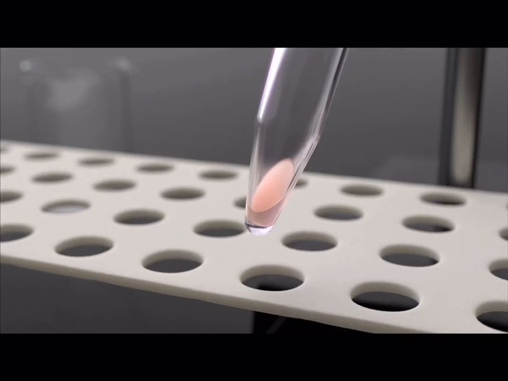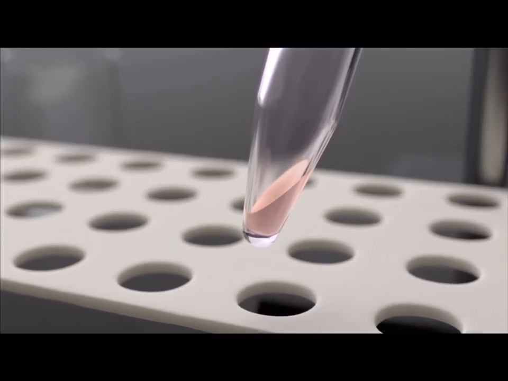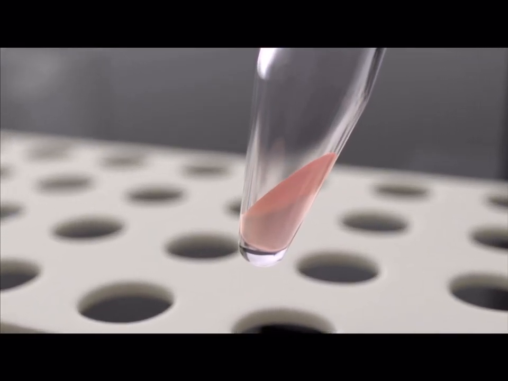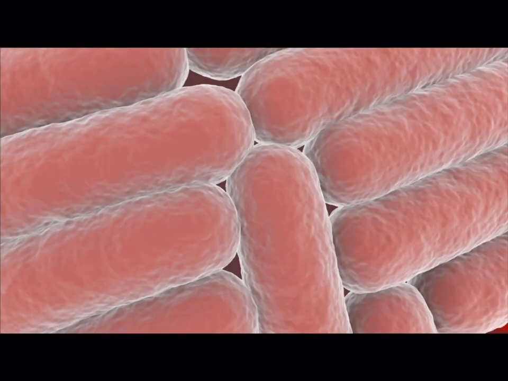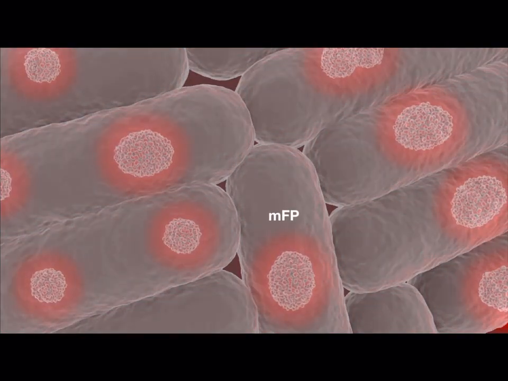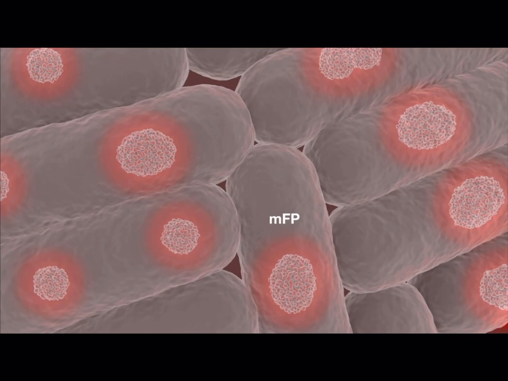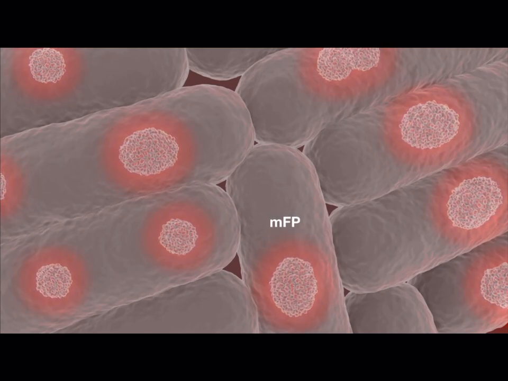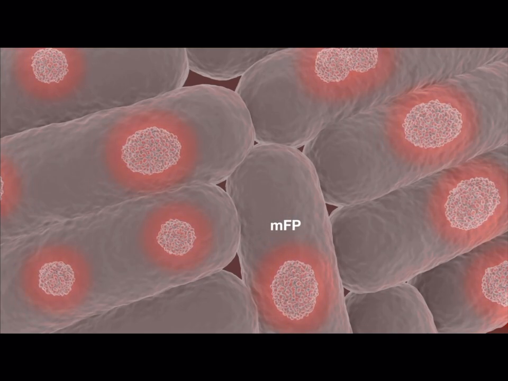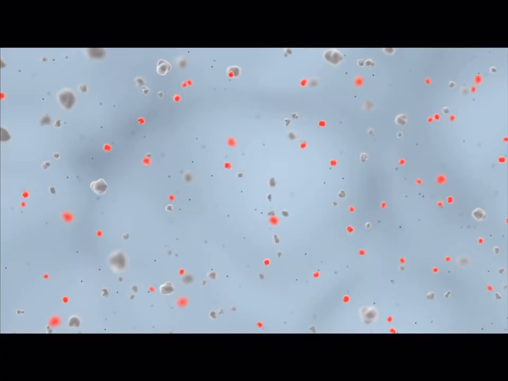The cells in suspension are then pelleted in a centrifuge and the supernatant poured off. The MFP-containing cells in this pellet are now ready to be broken down in a process called lysis. Lysis will release the clusters of MFP protein inside the bacteria into solution along with all the other contents of the cells.